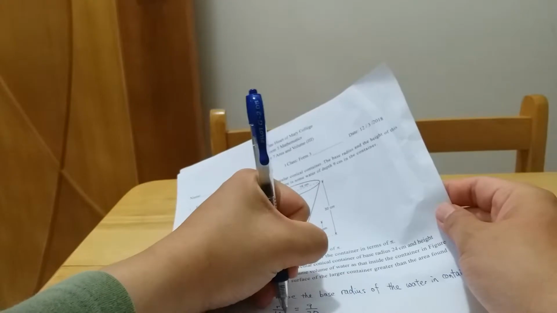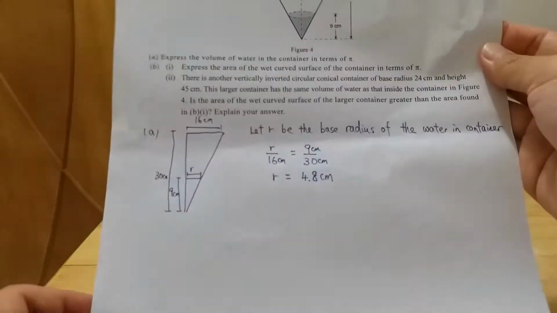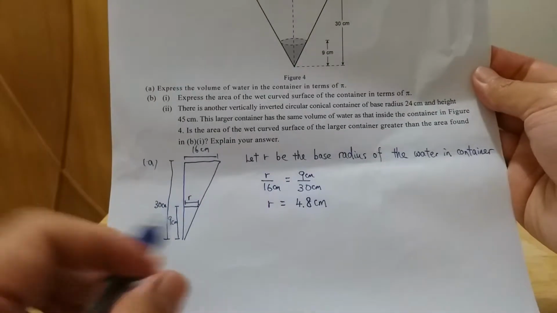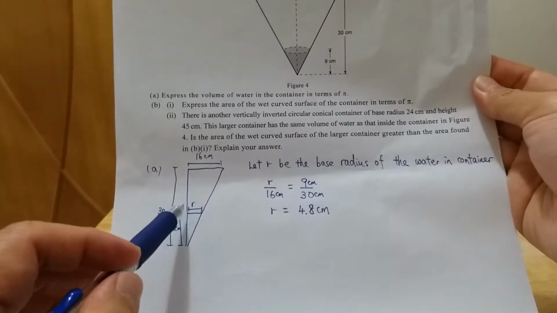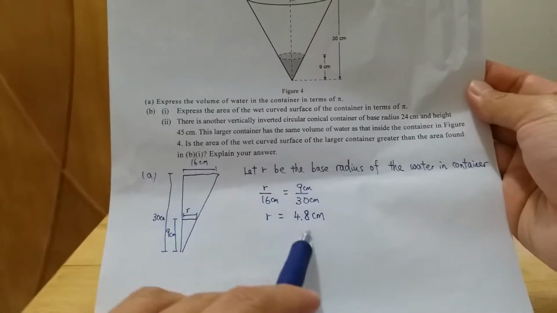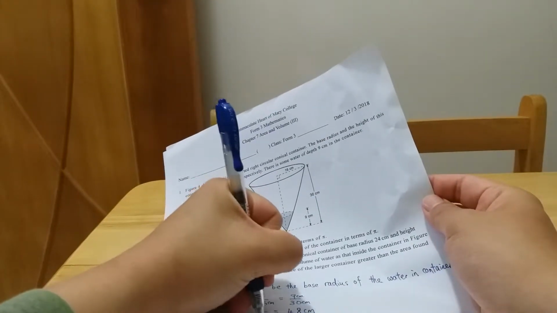Maybe we better write down cm here, so it makes it easier to understand. So this is the R we are going to find. We use the similar triangles with R, 9, 16, 30. We found R is equal to 4.8 cm. Now we are going to find the volume of the water.